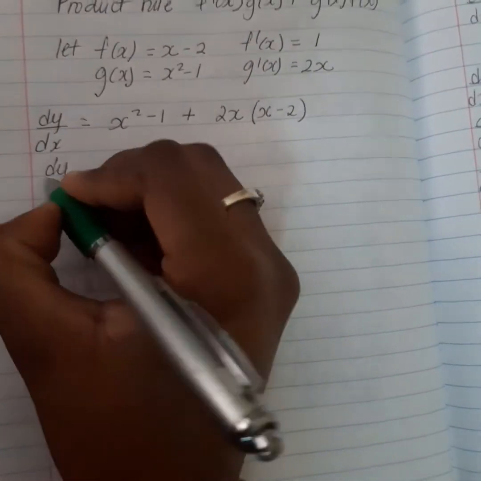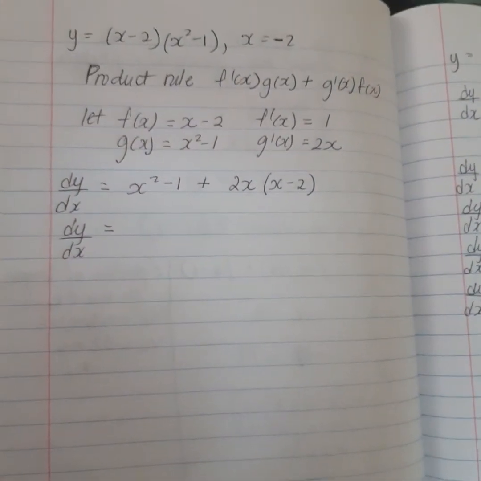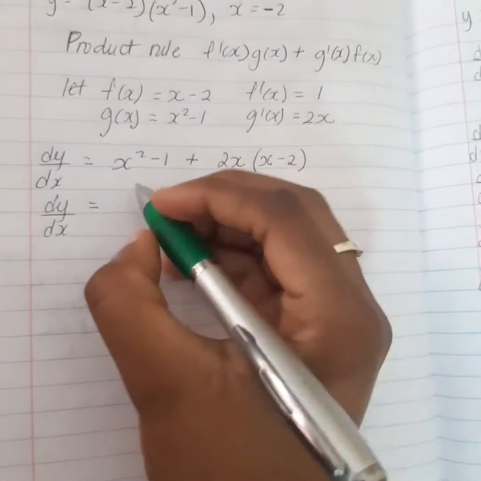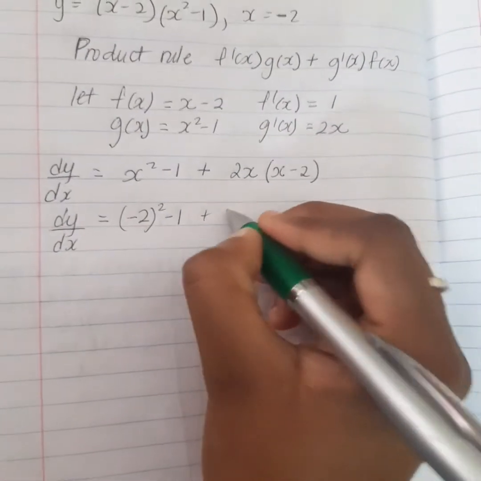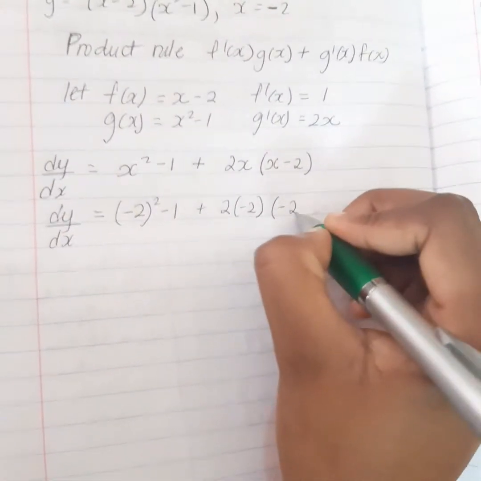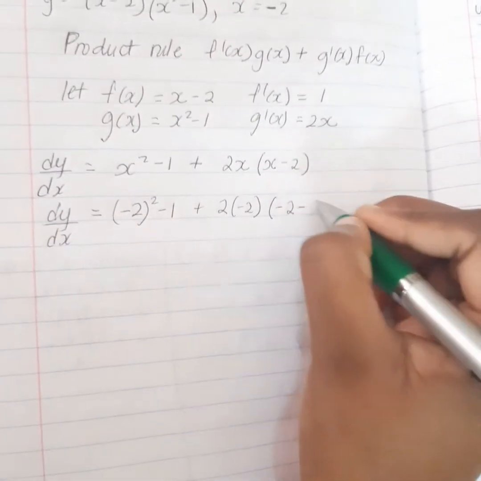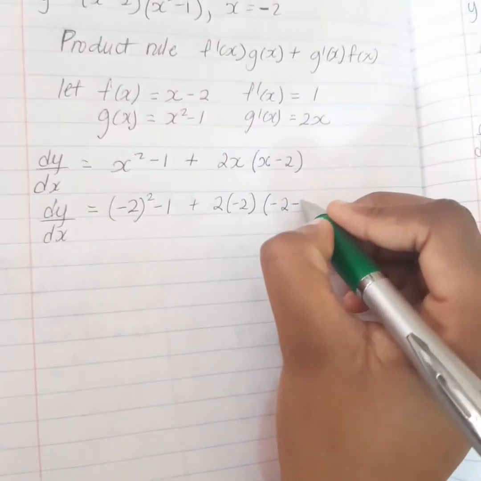So dy by dx is equal to our corresponding x value: minus 2 squared minus 1, plus 2 times minus 2, bracket, minus 2 minus 2.